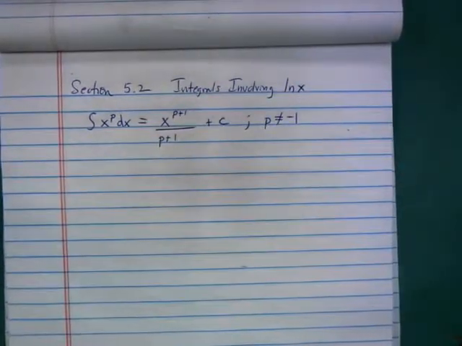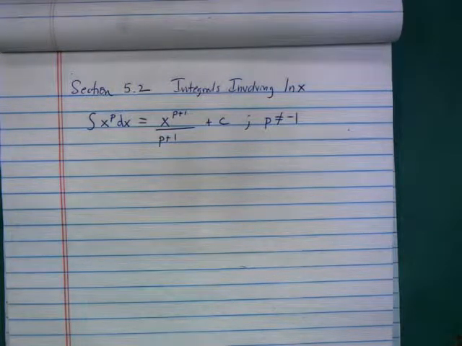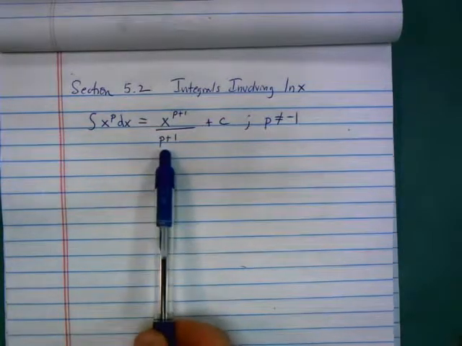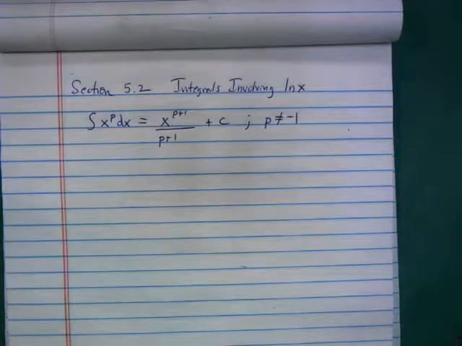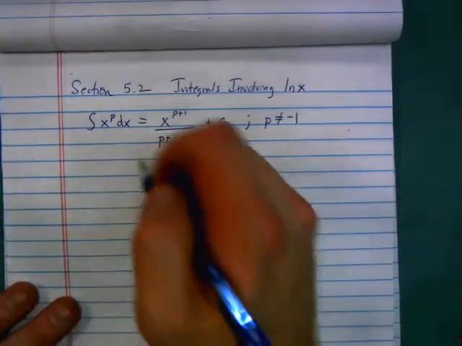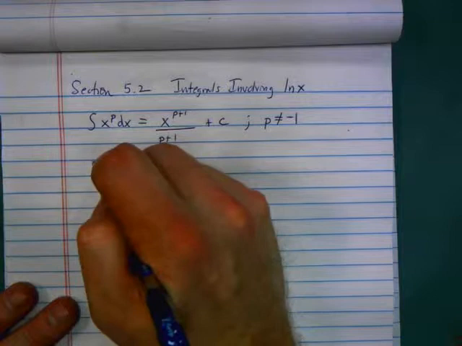And that rule worked just fine as long as p was not the number -1. What was wrong with p being the number -1? You'd have 0 on the bottom, wouldn't you? That'd be a bad thing. Never have 0 on the bottom. The good news is, now from what we did in section 5.1, we actually have a rule for that.